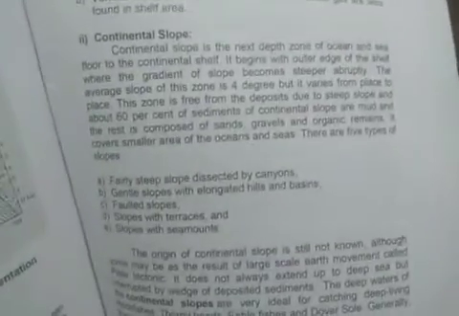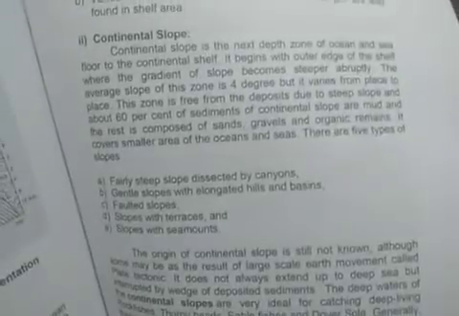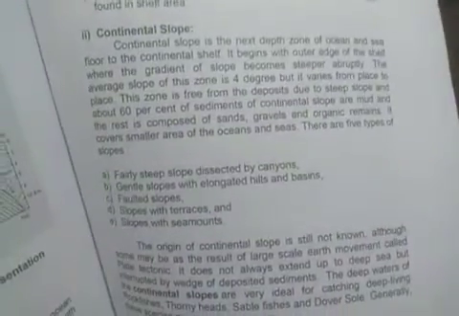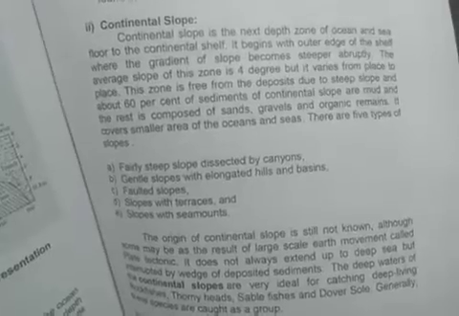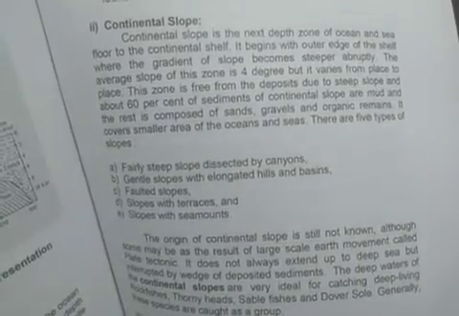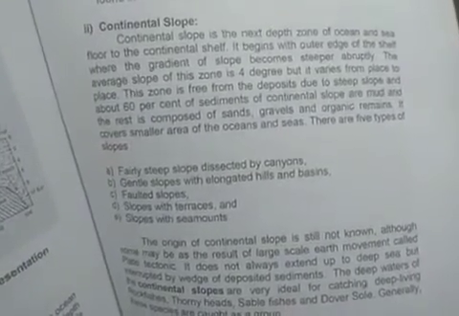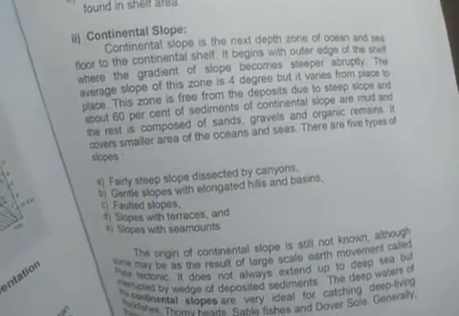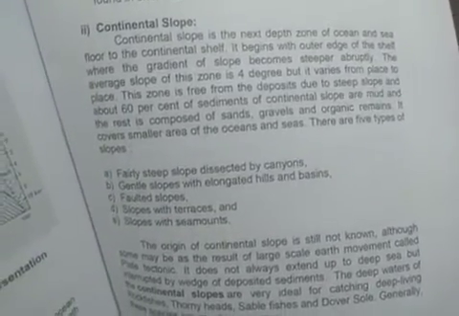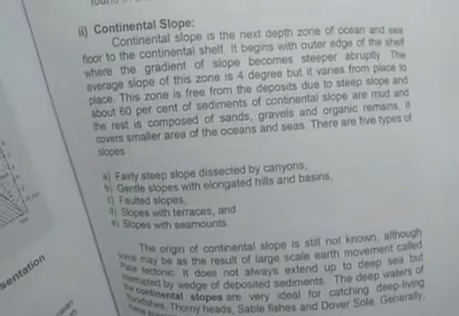Second, continental slope. Continental slope is the next depth zone of ocean and sea floor to the continental shelf. It begins with outer edge of the shelf where the gradient of slope becomes steeper abruptly. The average slope of this zone is 4 degrees, but it varies from place to place.